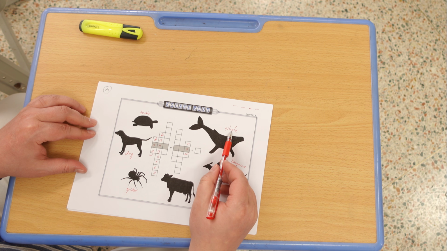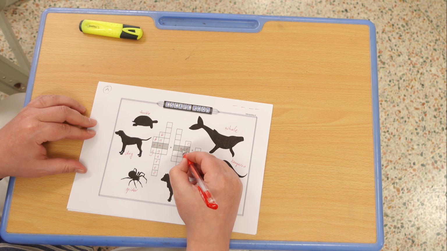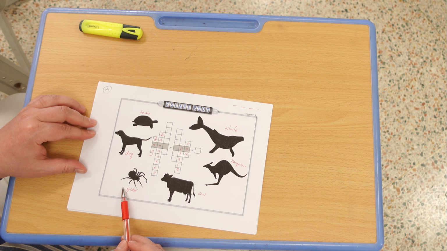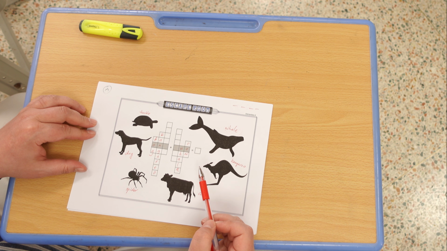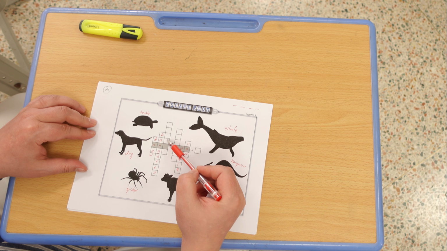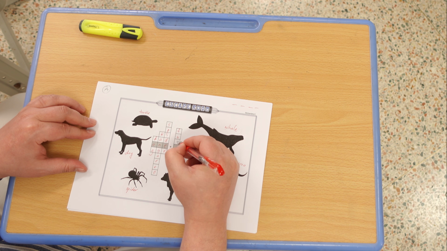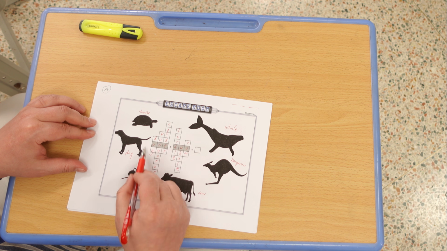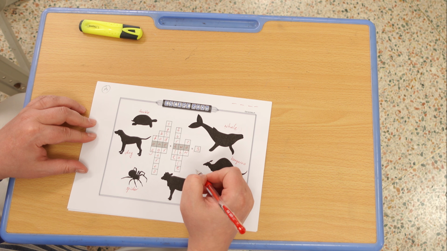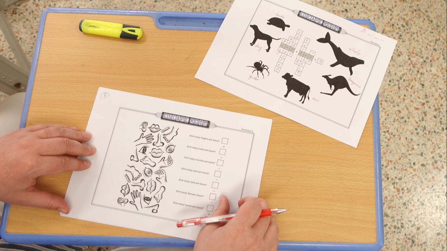All right, whale, 1, 2, 3, 4, 5. 5 letters. So I think it goes here. And we have spider and turtle. I think it should be 1 and 2. So spider goes here, and turtle goes here. Oh, and look at that. We have a hidden math puzzle. 1 plus 2 is equal to 3. Excellent. So 3 is here. Good. Next one.